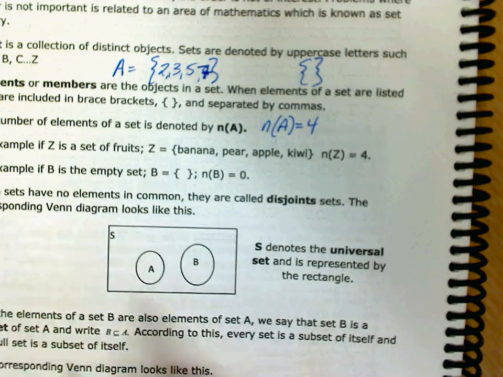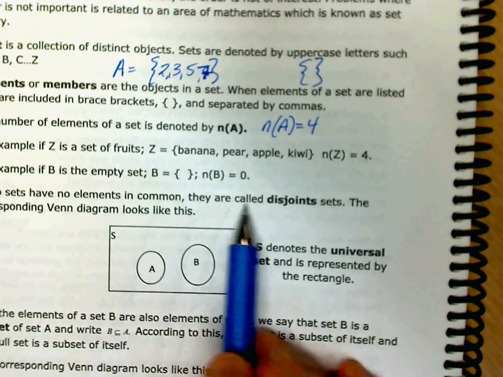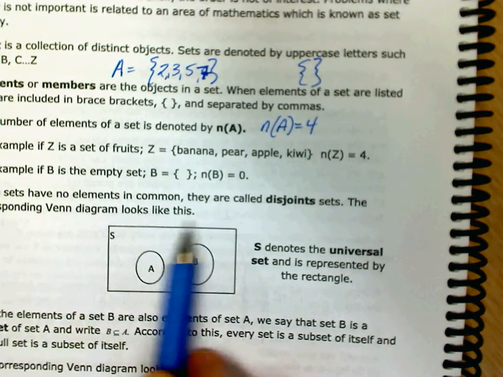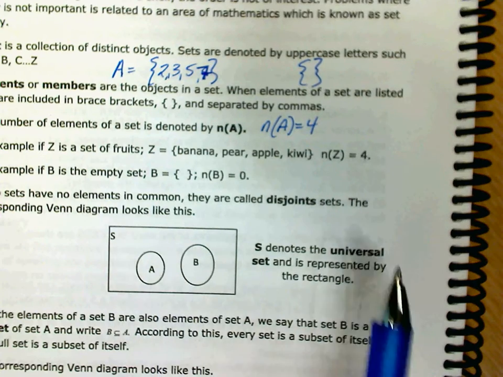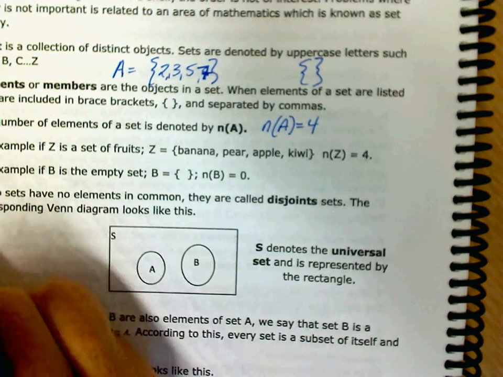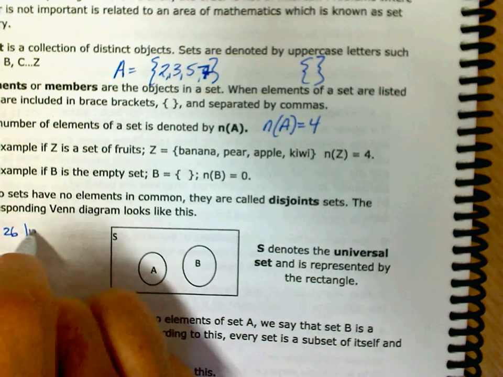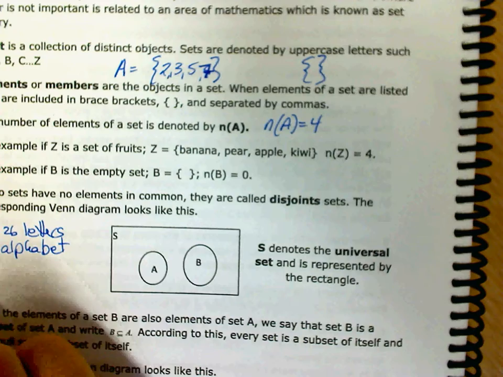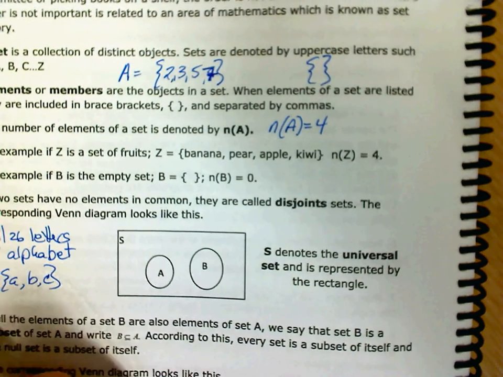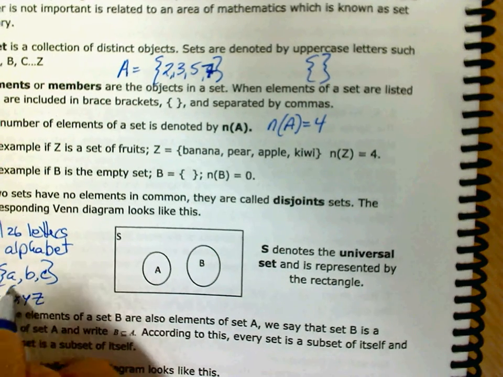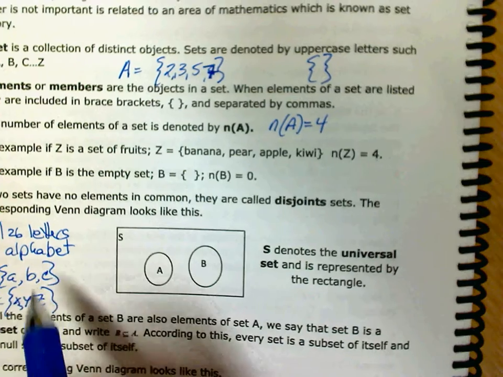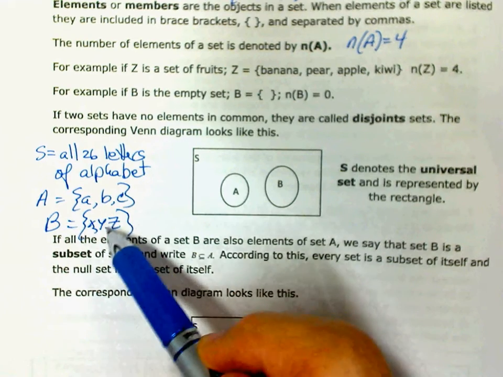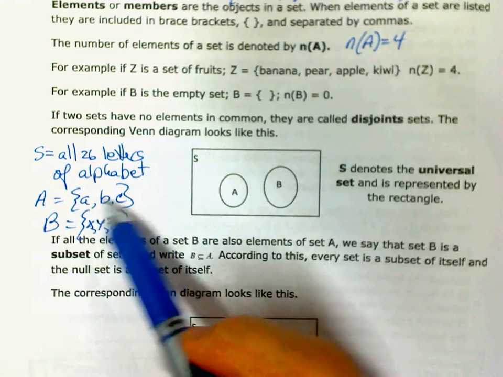Let's keep going. If two sets have no elements in common, they are called disjoint sets. We can draw a Venn diagram like this to represent it. There's A, there's B, and S denotes the universal set. Let's say S is all 26 letters of the alphabet. In a disjoint set, if A equals A, B, C, then B could equal X, Y, Z, whatever. Notice that these have nothing in common. There's no A in B, no B in B, no C in B, and so on.